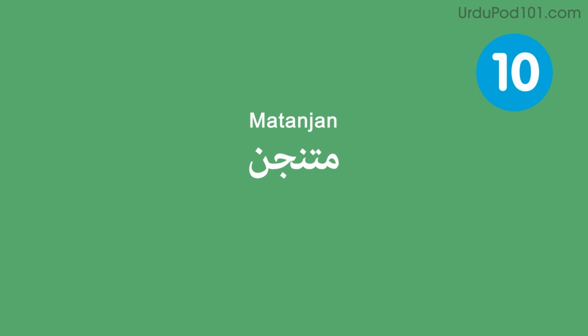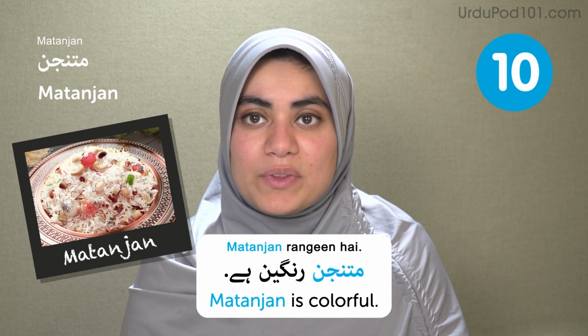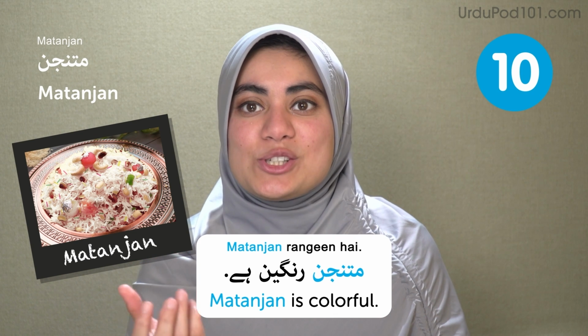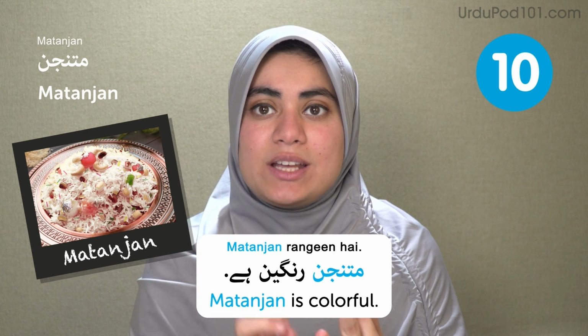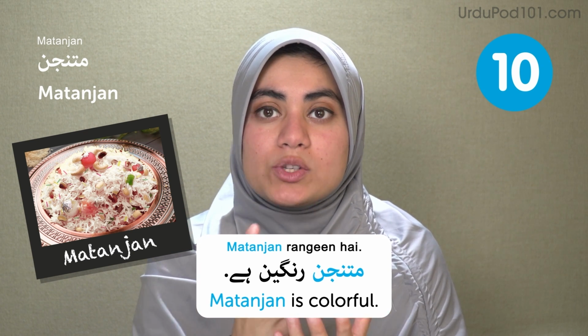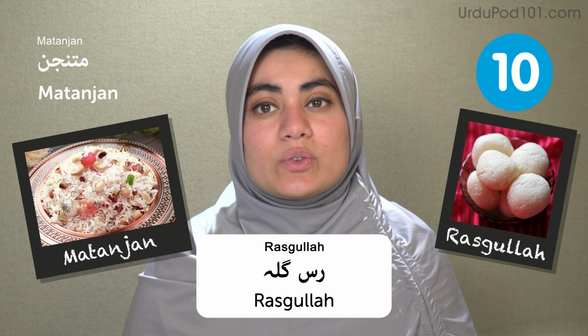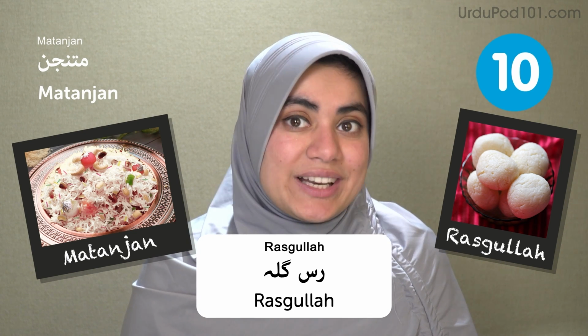Matanjan. Matanjan rangeen hai. Matanjan is colorful. So zarda and matanjan are like brother and sister. So matanjan is also sweet rice, but it has many colors. The famous colors for matanjan are white, red, pink, and green. And it also has rasgullas in it. And rasgulla is a small white sweet in Pakistan, and they include it in the rice when they're serving the dish. So it's really sweet, and it also has nuts in it, and also famous for weddings. So you should definitely give it a try.